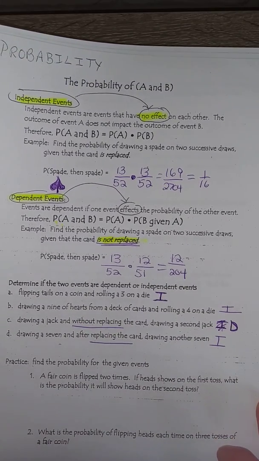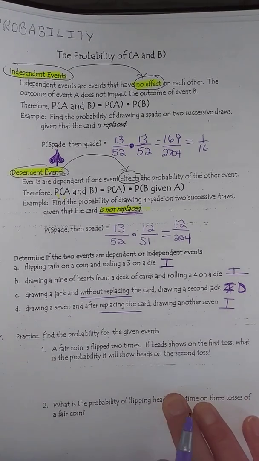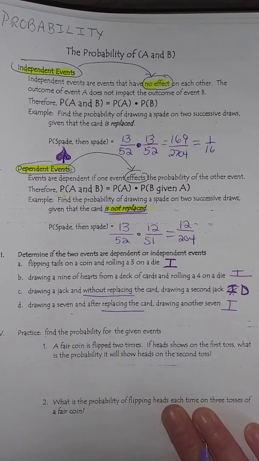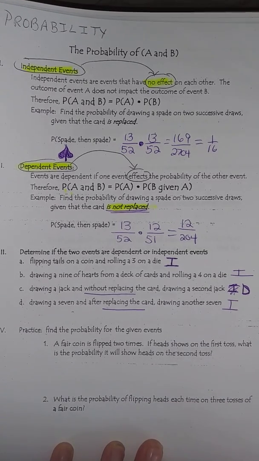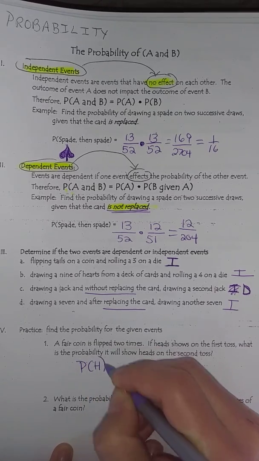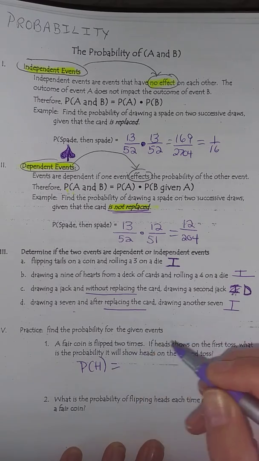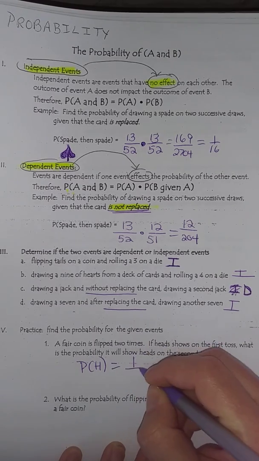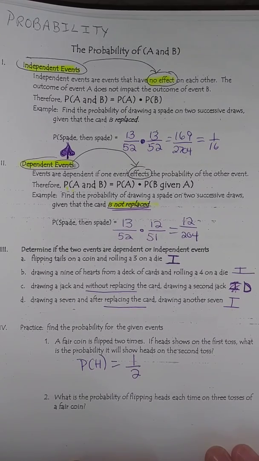All right. So here's an easy question. If I flip a coin 2 times, be careful with the details here. If heads are on the first toss, what's the probability it shows heads on the second toss? The only thing I'm worried about is getting heads 1 time. Who cares what I did first? So what's the probability of getting heads? A half. What's the probability of you getting heads 3 times in a row?